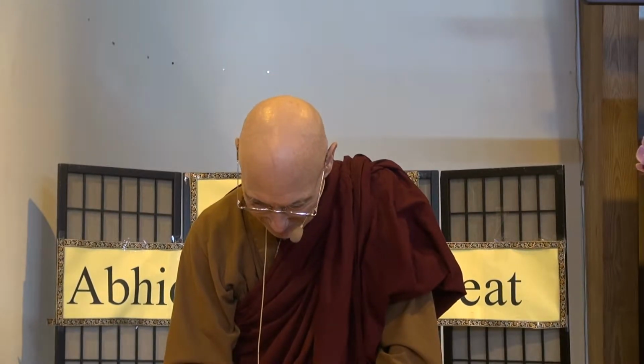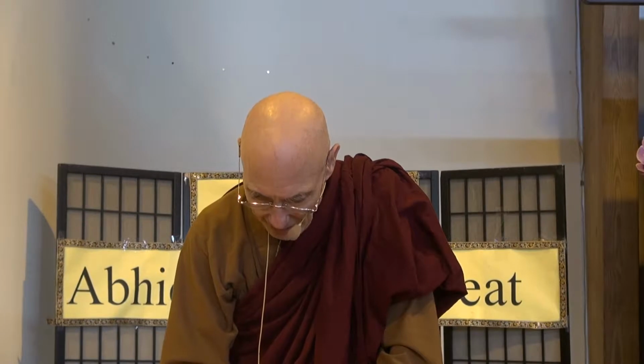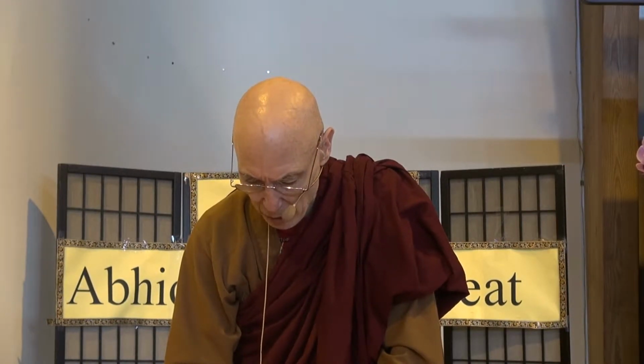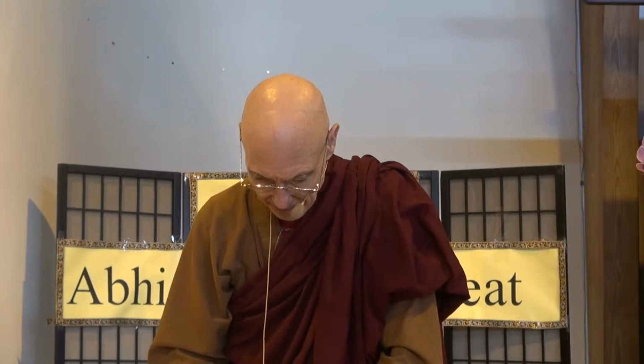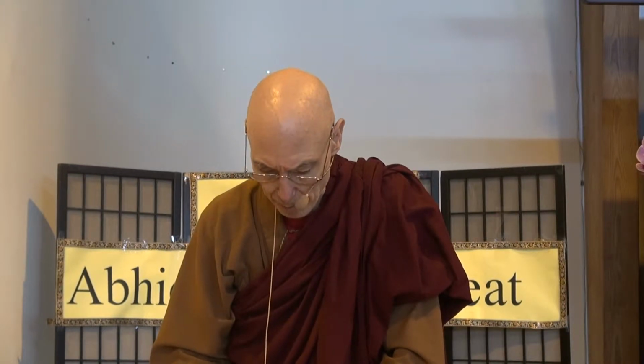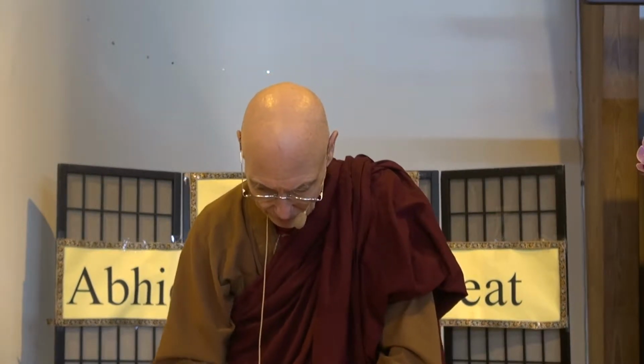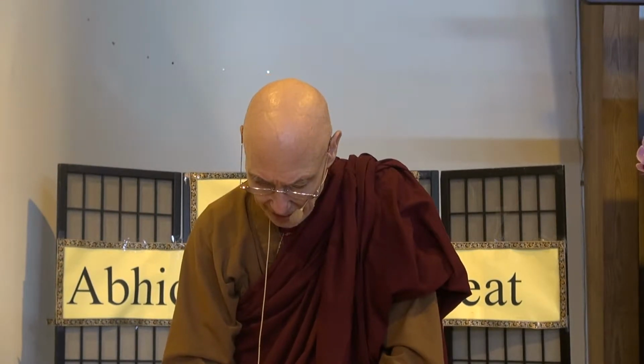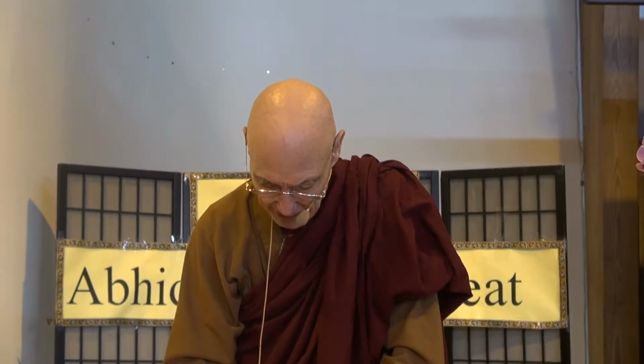But still, we are fortunate to be human beings. And these two, the woeful plane and the sensuous fortunate plane, constitute the sense sphere plane. So those are just two subdivisions within the sense sphere plane. Then comes the fine material sphere plane and the immaterial sphere plane.